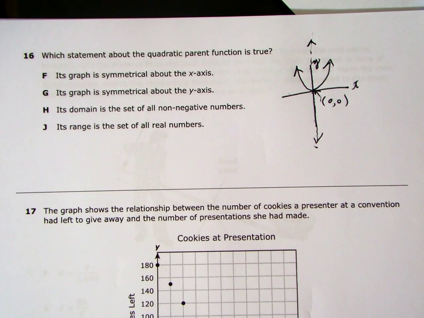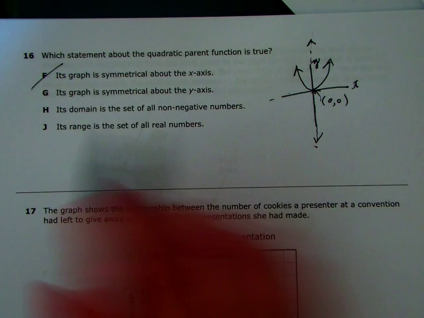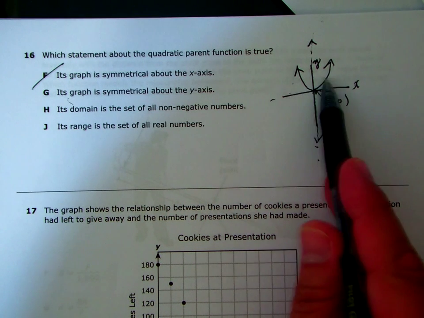Now let's read it. We analyzed it. Its graph is symmetrical about the x. Is it symmetrical about the x? Nope. Its graph is symmetrical about the y. If you draw a line down the middle, does it cut it in half? Does this look like this? It's a mirror image? Yes.